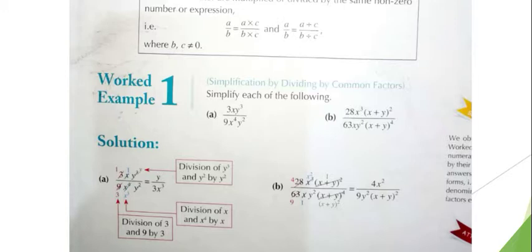And for the x, after we are done with the number, now the variable, which is x first, we have x to the power of 1 in the numerator and x to the power of 4 in the denominator. Now if we cancel them out, the x in the numerator will become 1, right? And the x to the power of 4 will become x to the power of 3. So the x in the numerator is just cancelled out.